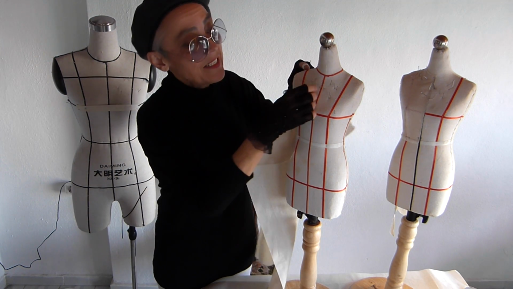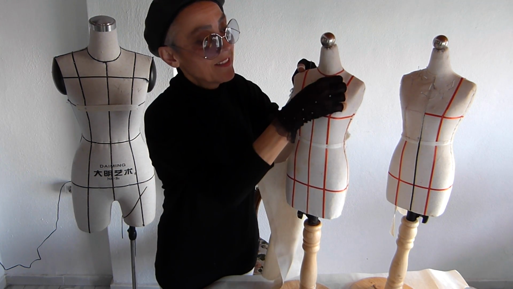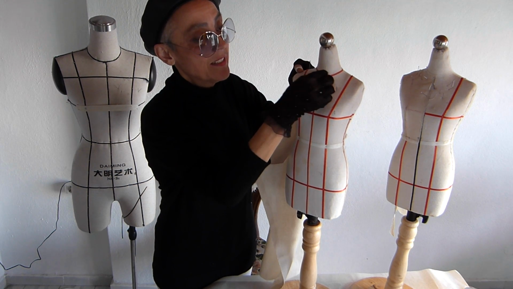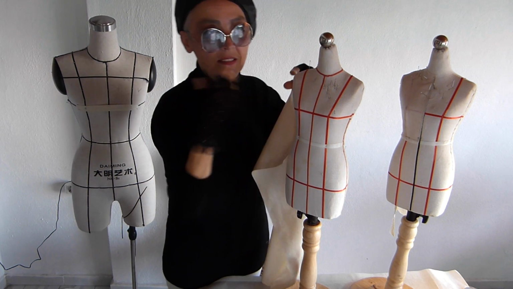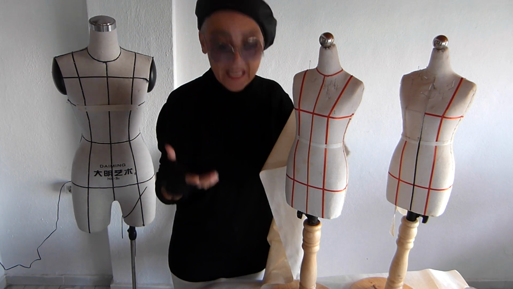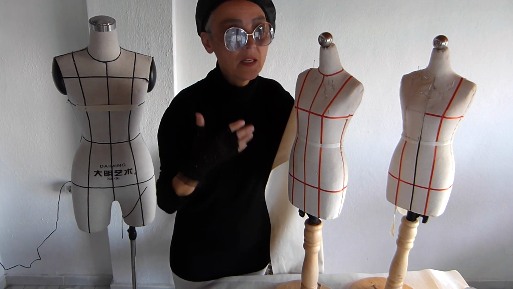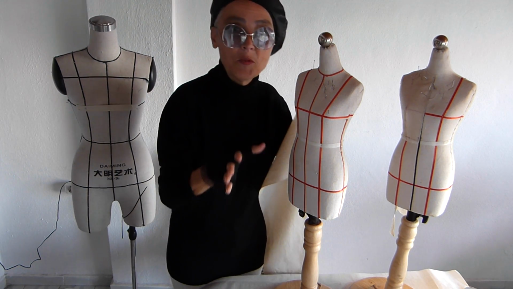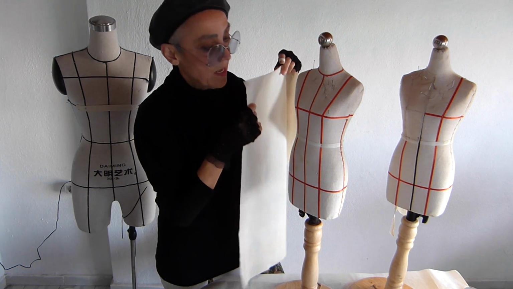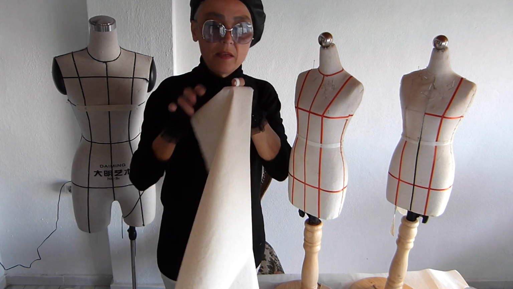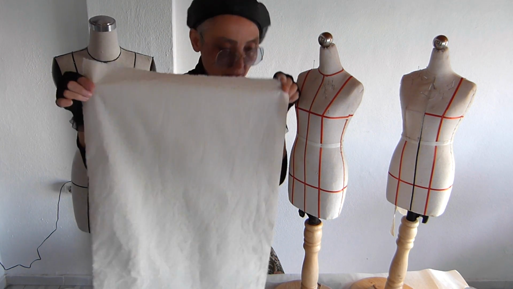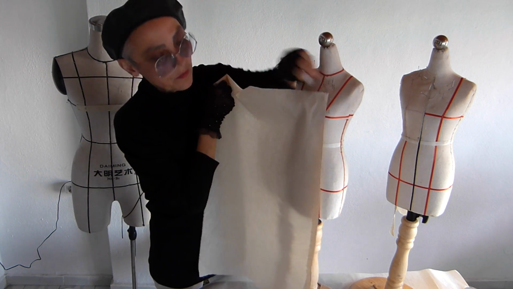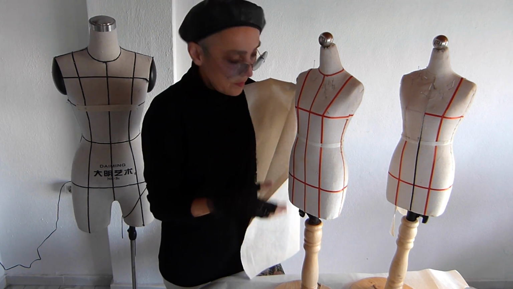As I said, I'm going to use pleats so that the dress will accommodate very well the steps that the woman is taking when she's walking. So I give you the measurement of this piece. You see the piece is quite long, so we have to make it to the floor, right?